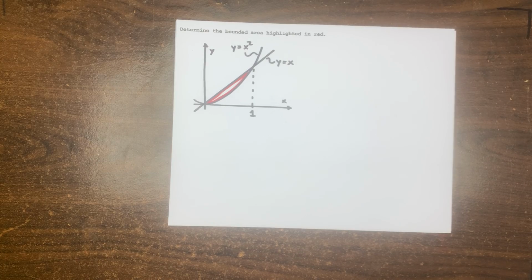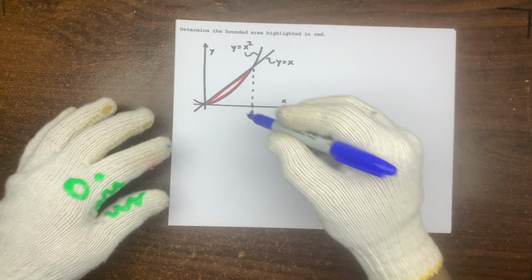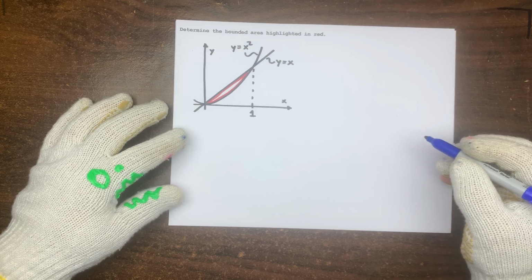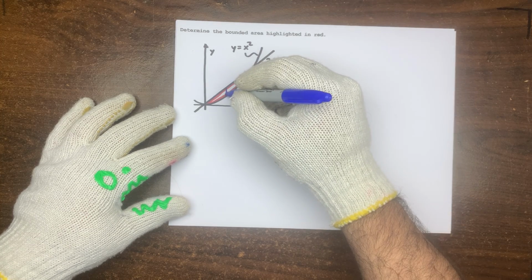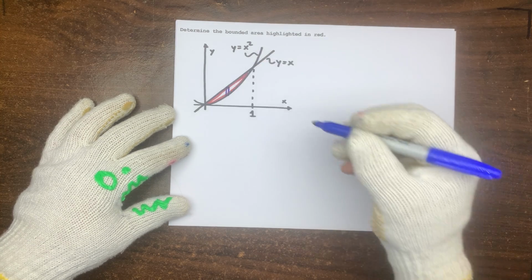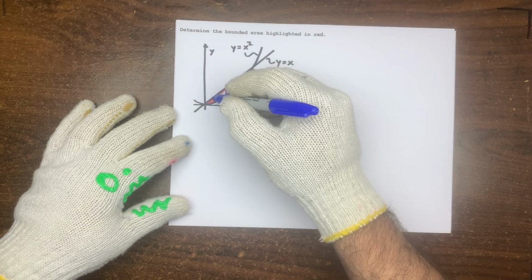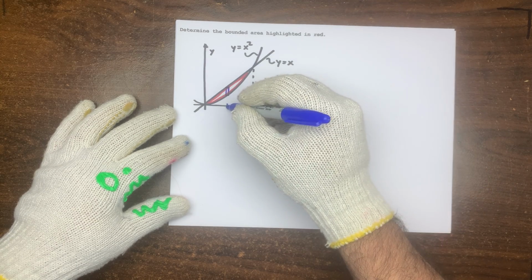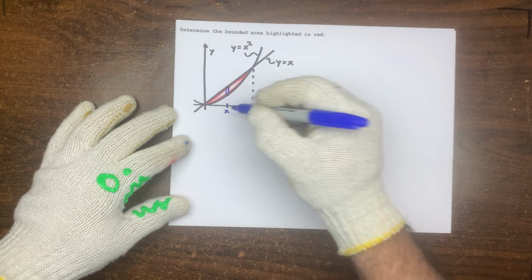Determine the bounded area highlighted in red. Oh, between two functions here. Okay, let's start off with columns. So we pick some point here, and we use some random point. We can pick it down here, and that's going to be the value of x.